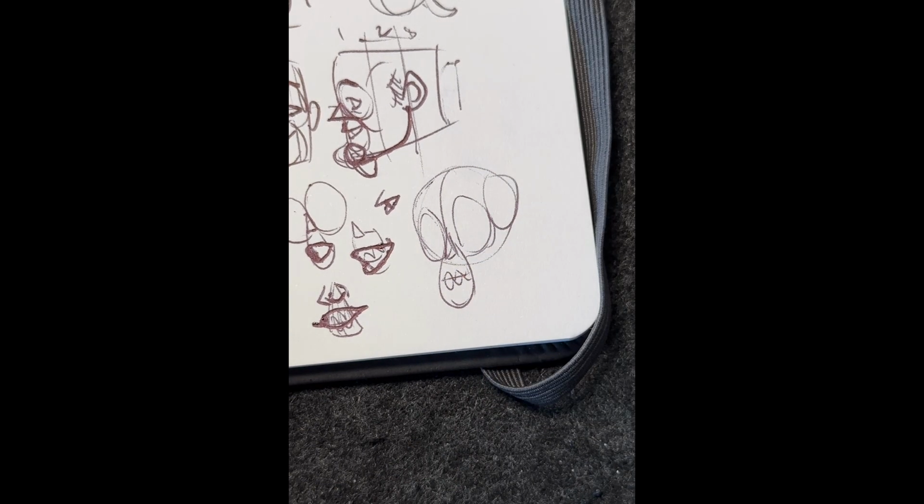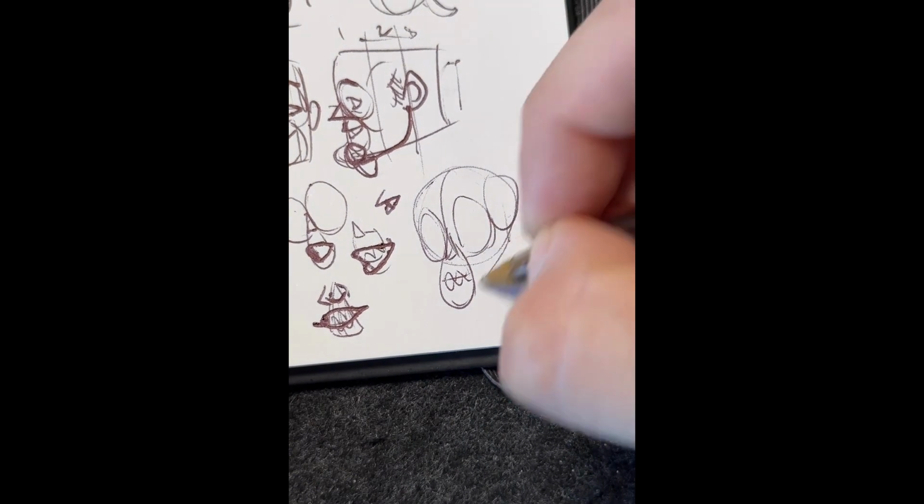Da, da, da, da, da. This is a little shifted, but who cares? We have our jawline.